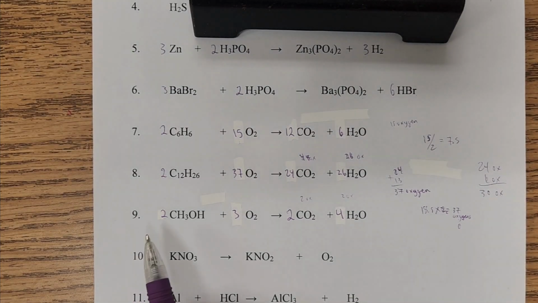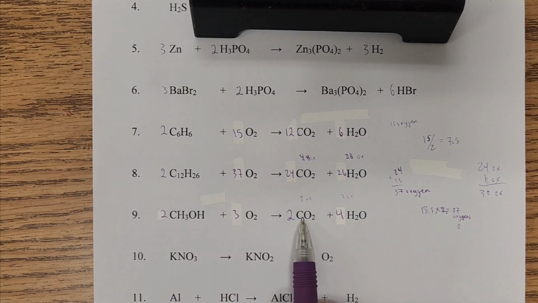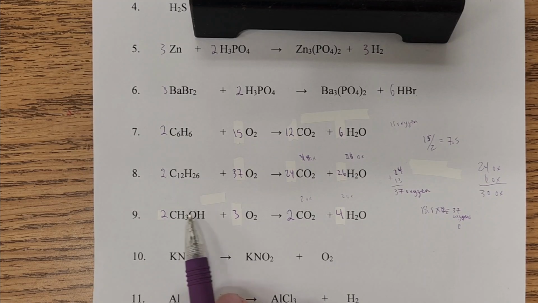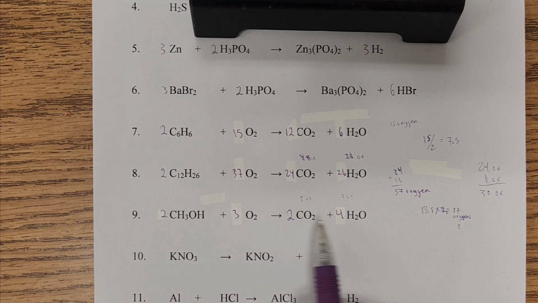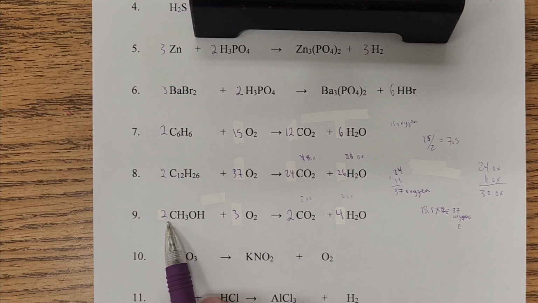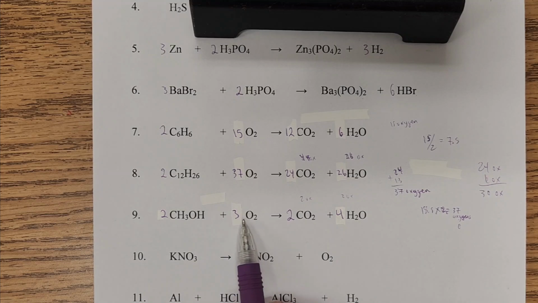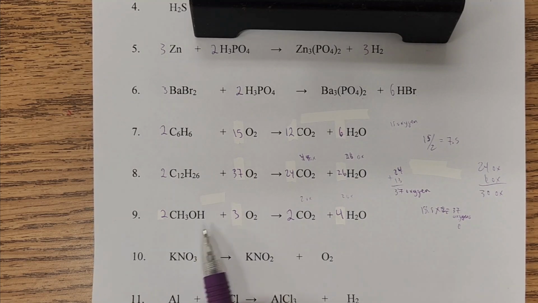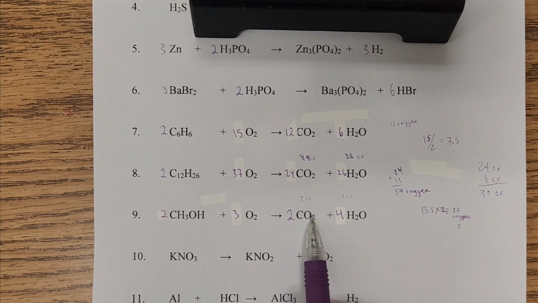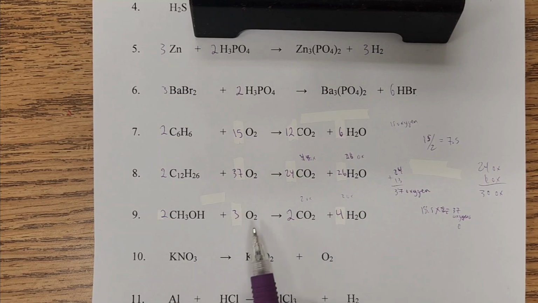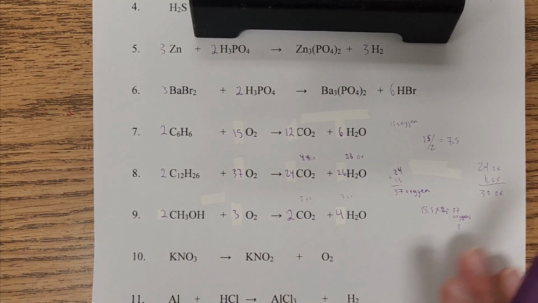Does that work? Let's check. 2 carbon, 2 carbon. This is 4 hydrogens, so 4 times 2 is 8 hydrogen, 8 hydrogen. Let's see, this is 2 oxygen. This is 6 oxygen. So this is 8 oxygen total. This is 4 oxygen right here, plus 4 more. This is also 8. So we've got a working equation. Everything's in the same amounts.